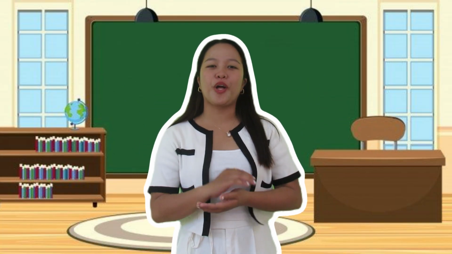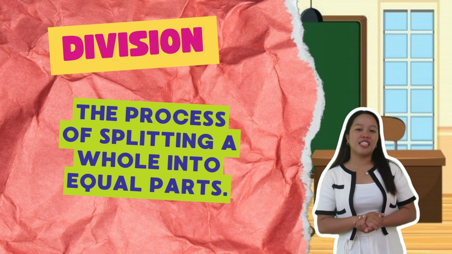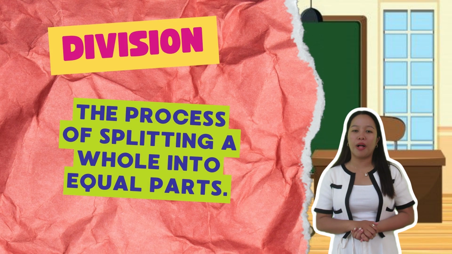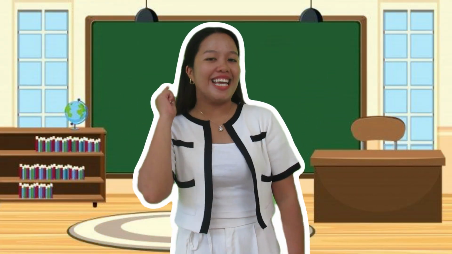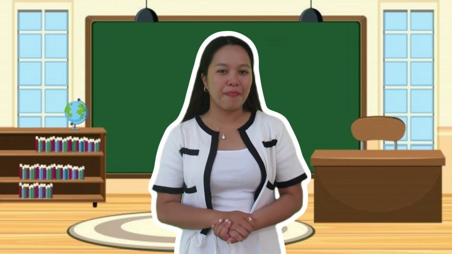Since we are going to talk about division of integers, do you know about division? Division is the process of splitting a whole into equal parts. Let us now know the process of dividing integers. Here are the rules in dividing integers.